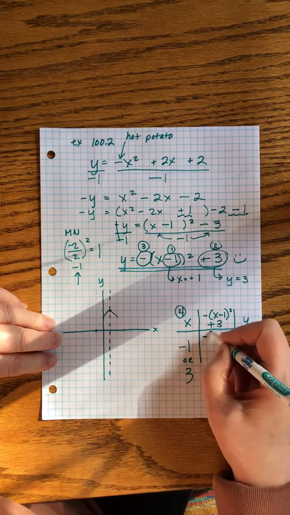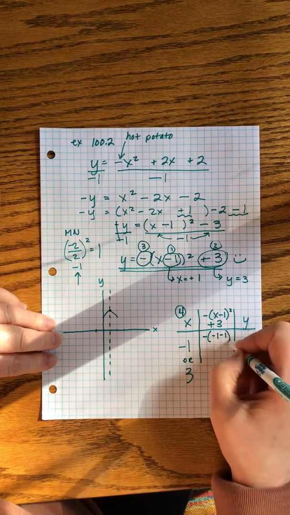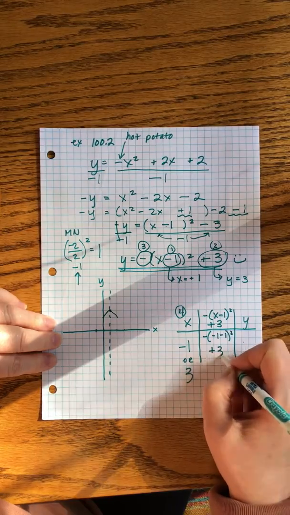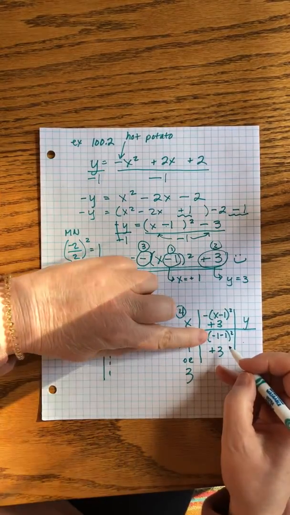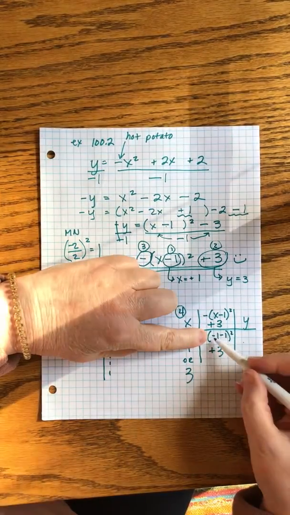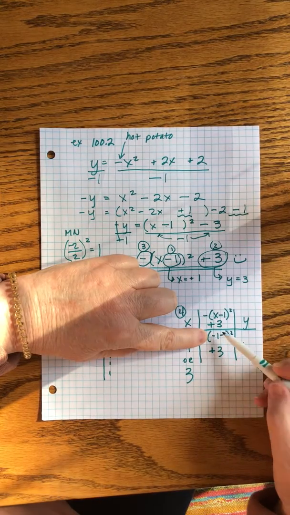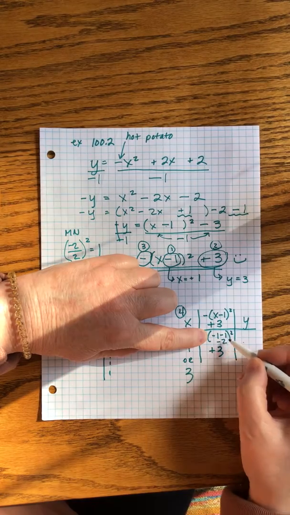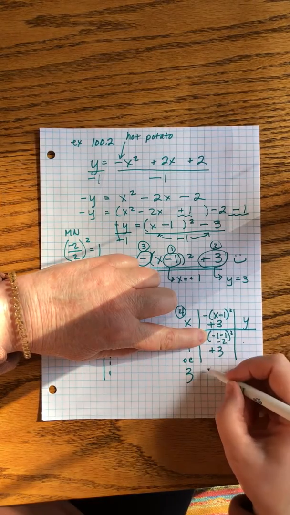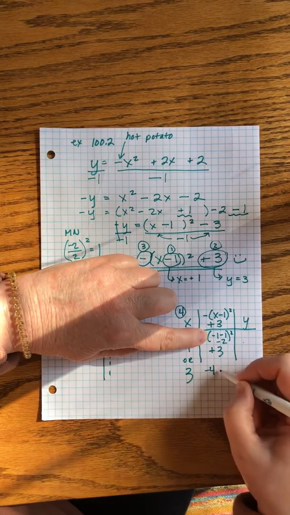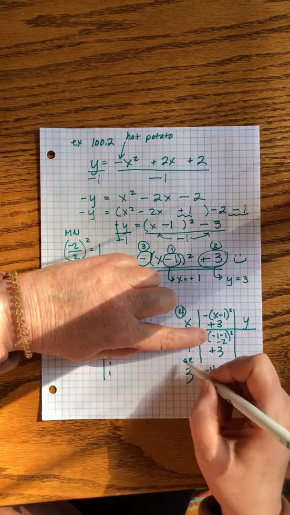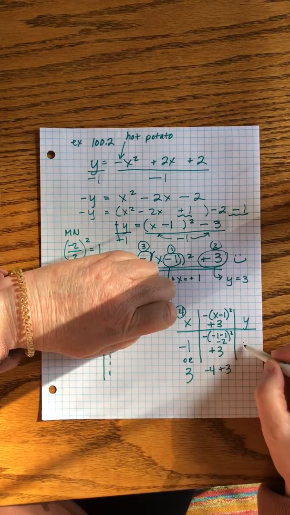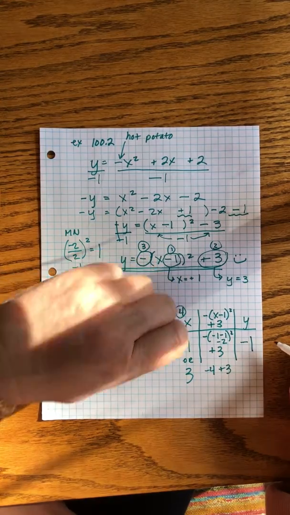So I plug it in. I cover up this to do this calculation first. I'll put the minus sign back on. Negative 1 minus 1 is negative 2. Negative 2 squared is 4. Negative 4 plus 3 equals negative 1.